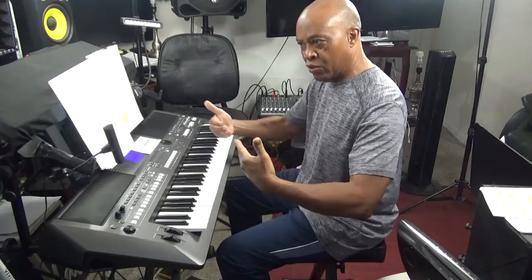But the main thing you need to take away from this discussion is that a note is diatonic to a scale or a mode if it belongs to that scale or that mode, according to the arrangements of intervals within the scale.